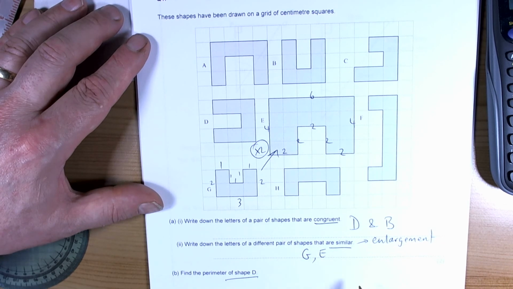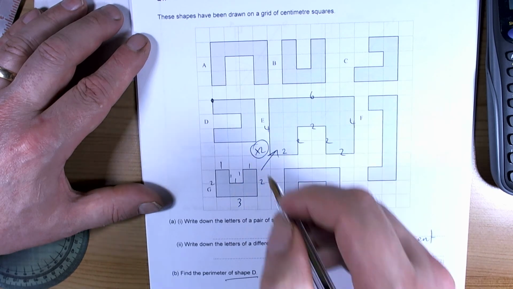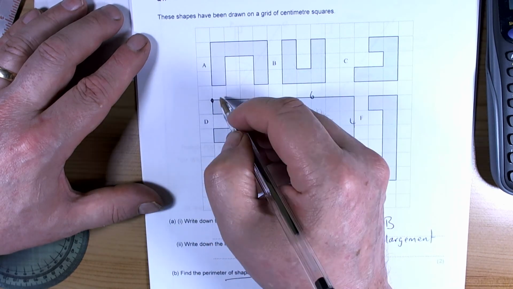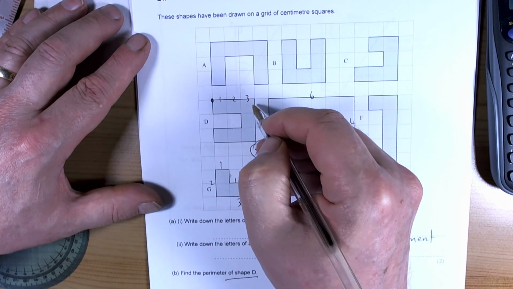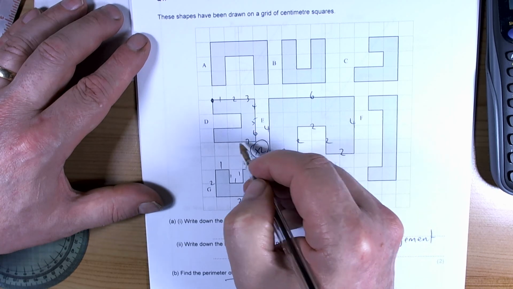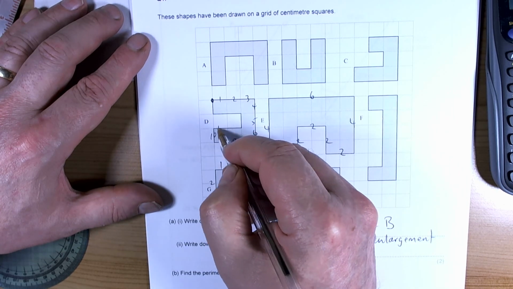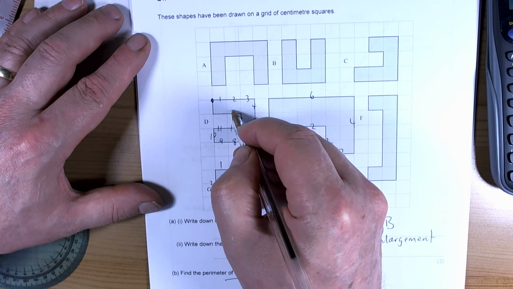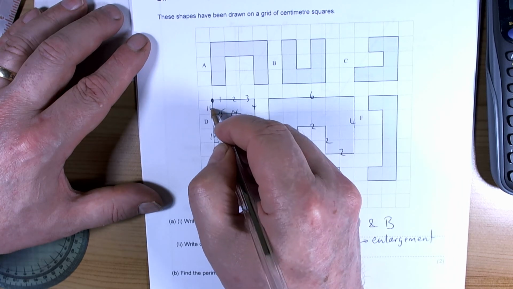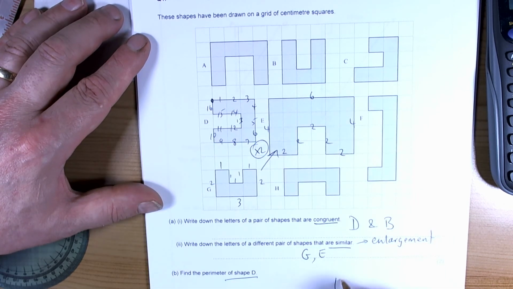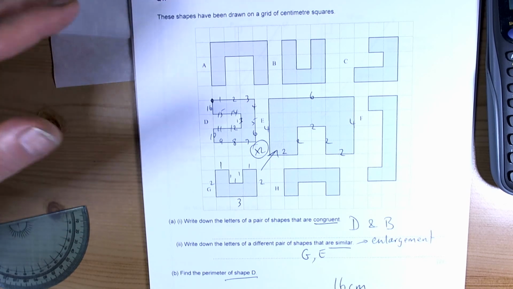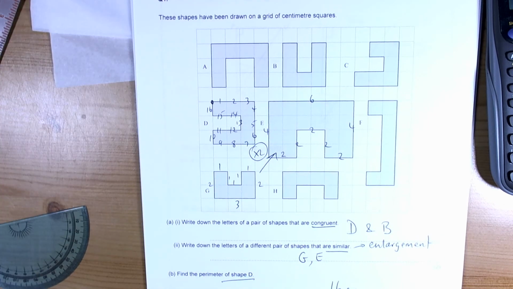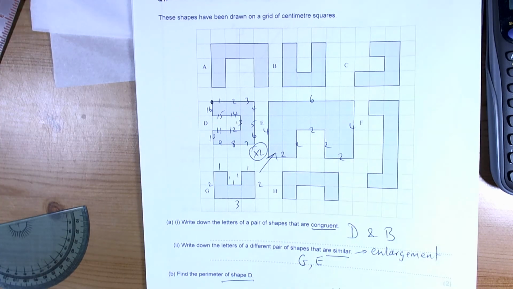It says find the perimeter of D. So choose a point on the shape and then count round. So 1, 2, 3, 4, 5, 6, 7, 8, 9, 10, 11, 12, 13, 14, 15, 16. It's on a centimetre grid, so the answer will be 16 centimetres. Okay, so that's a quick introduction to congruent shapes and similar shapes.